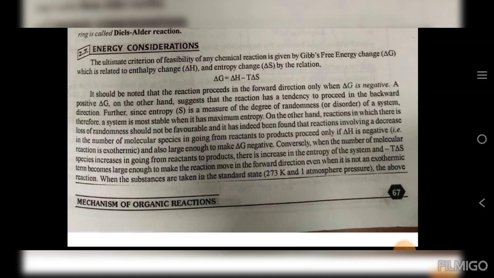Conversely, when the number of molecular species increases in going from reactants to products, there is an increase in the entropy of the system, and the minus T delta S term becomes large enough to make the reaction move in the forward direction even when it is not an exothermic reaction.